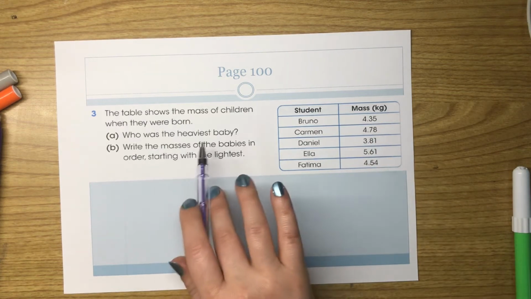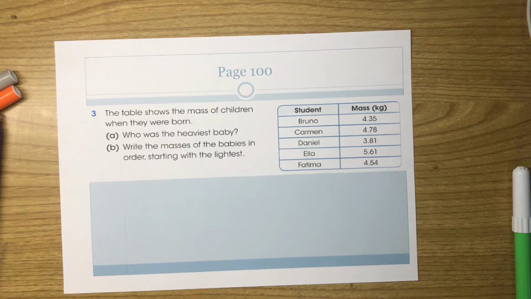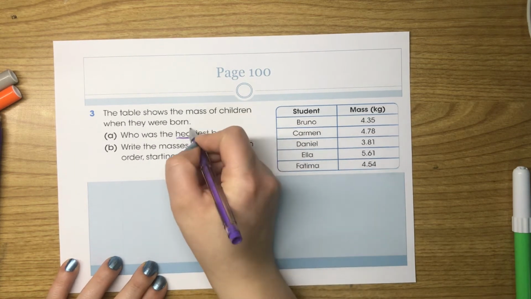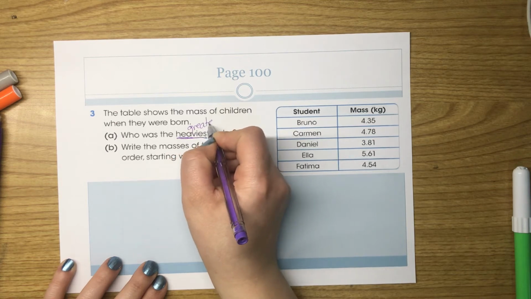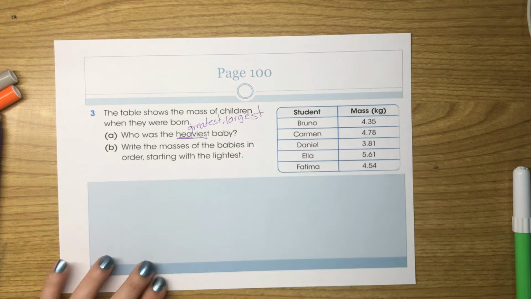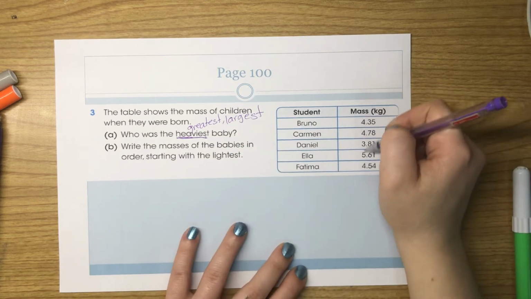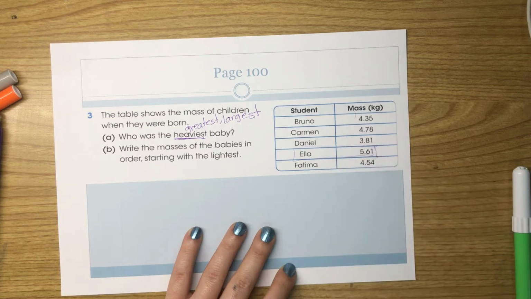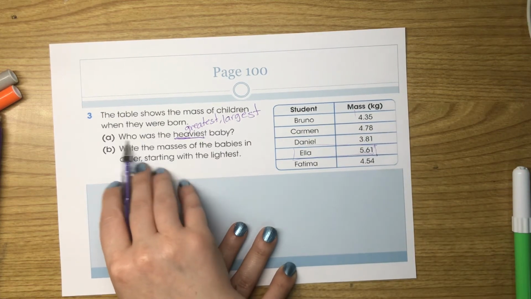Who was the heaviest? The heaviest means the greatest or largest. So we have to look at the largest number. Definitely this baby, which is Ella. Who? You have to write down the name.